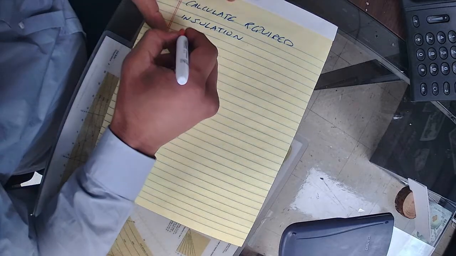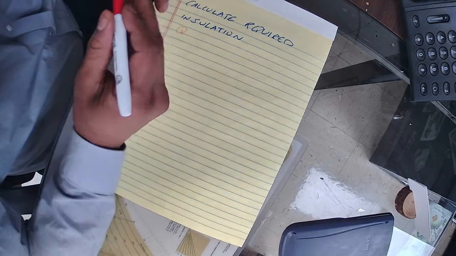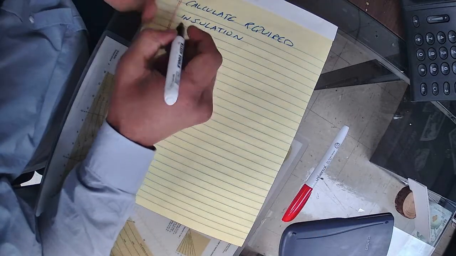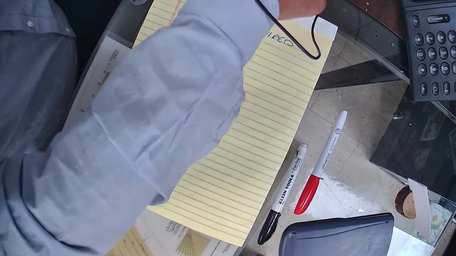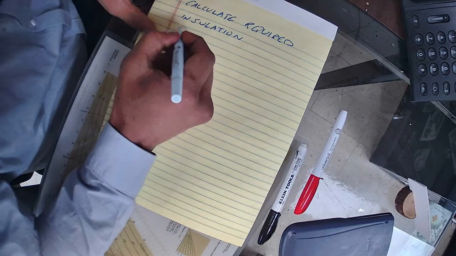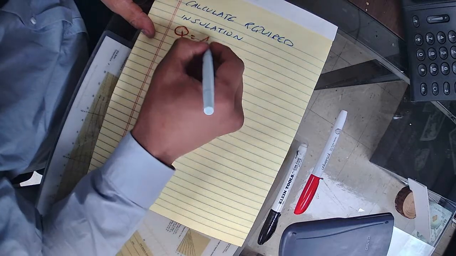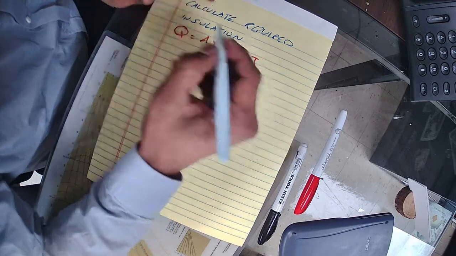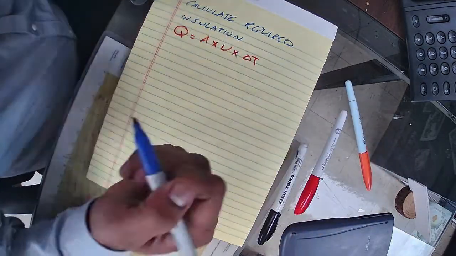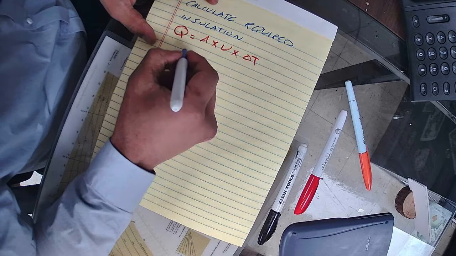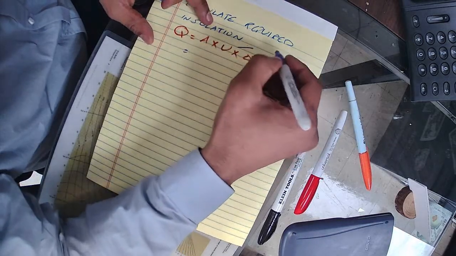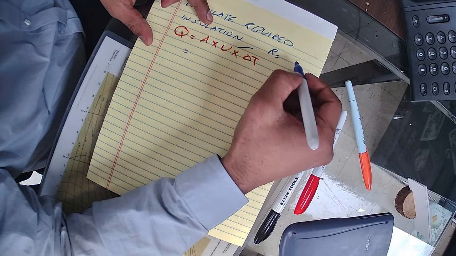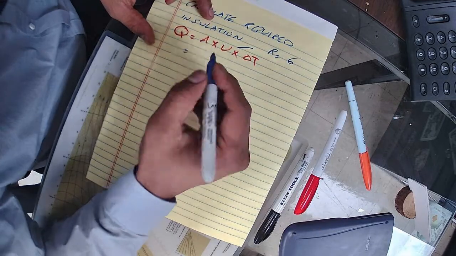So if you would like to calculate the heat loss from a wall, Q equals area times U times delta T. Let's say that we have a wall with R value equals, let's say, 6, just as an example.